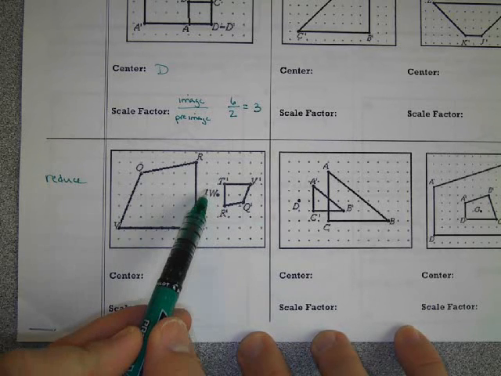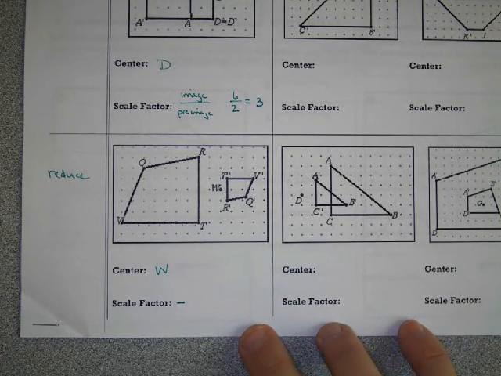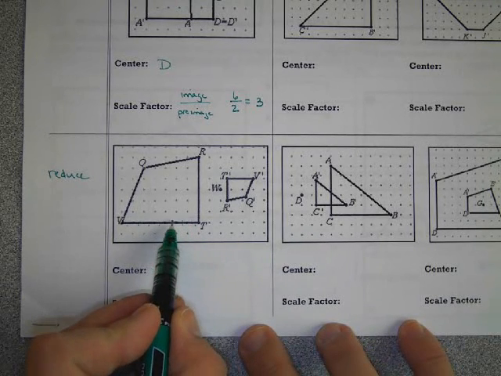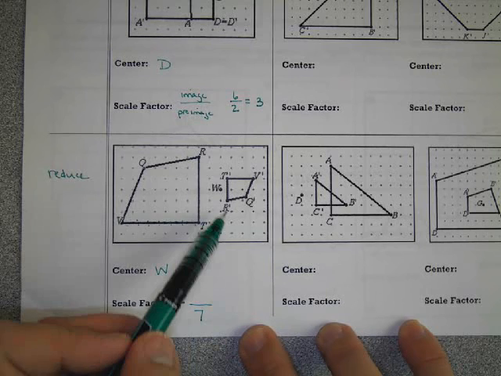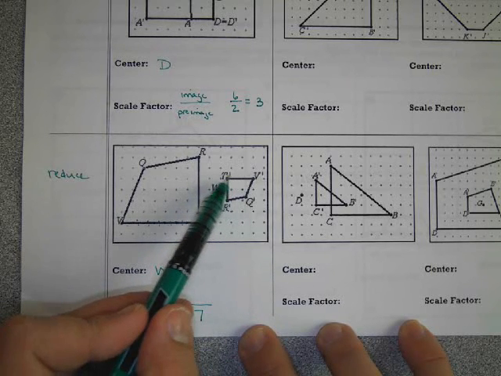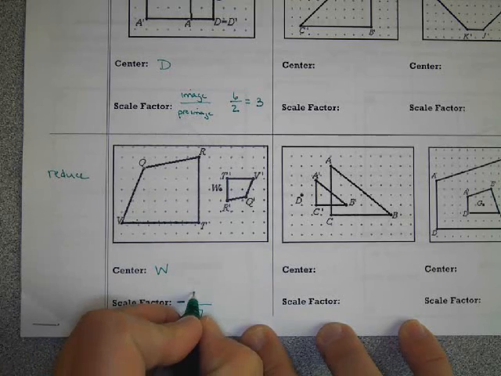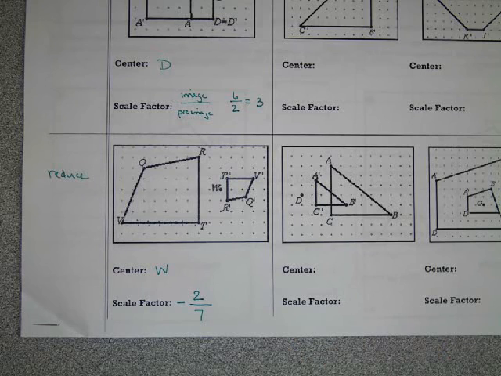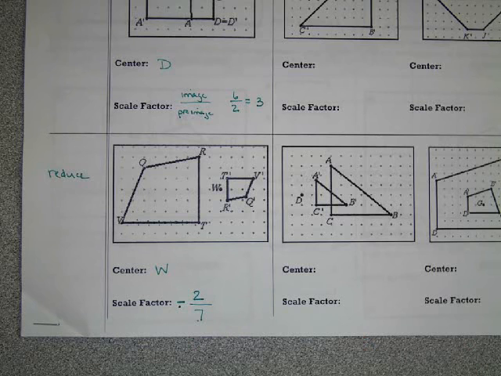So the center is point W. And then the scale factor is going to be negative something. So if the image rotates, your scale factor will be negative. So we need to count this. 1, 2, 3, 4, 5, 6, 7. So the pre-image was 7. The image looks like it's maybe 2.5. Hard to tell right there. So I'd say 2. So we'll keep it simple. So your scale factor is negative 2/7. The reason it's not 7 over 2 is it didn't get bigger. It has to be a number less than 1 if it reduces. So you made it 2/7 the size, and we rotated it. So a negative just means it's going to turn. The negative part doesn't affect the size.